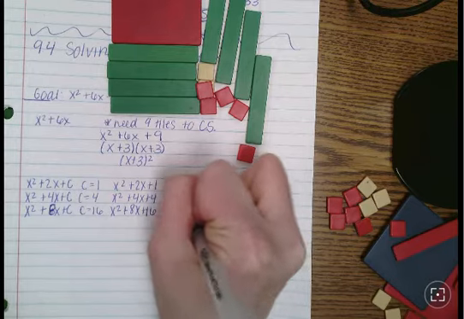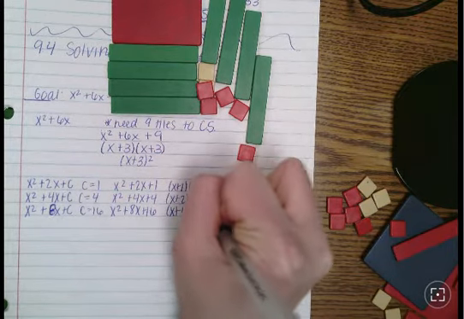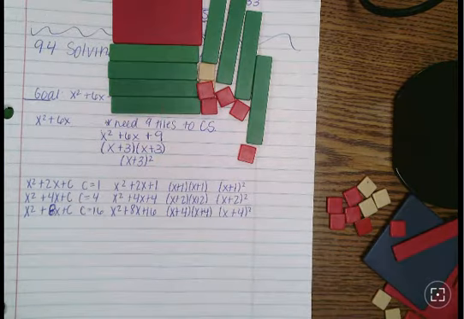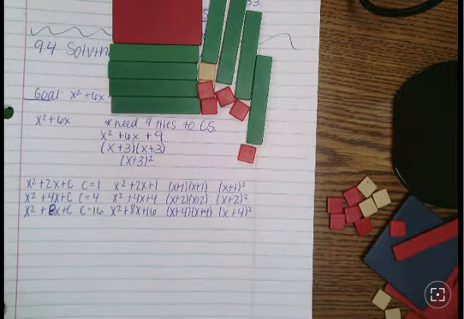So that means we have x squared plus 8x plus 16. And that factors to x plus 4, which turns out to be x plus 4 squared. Okay, let's do one more example.